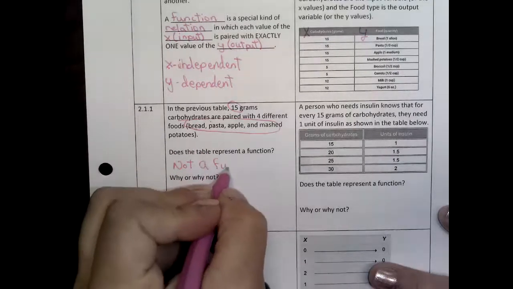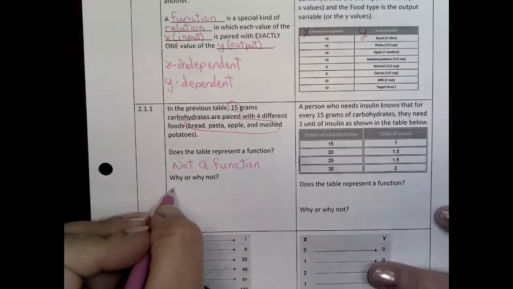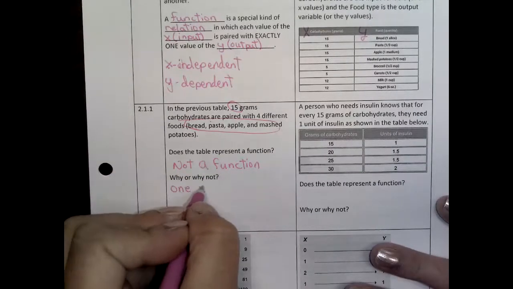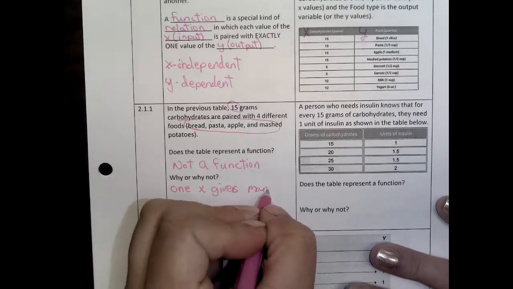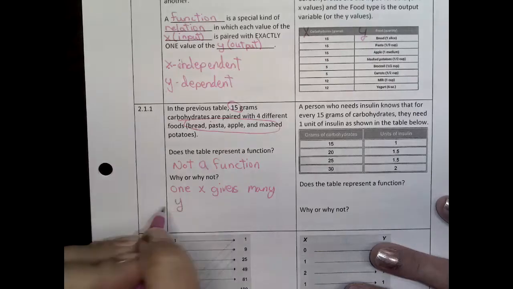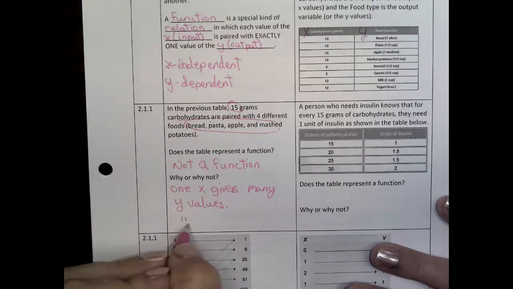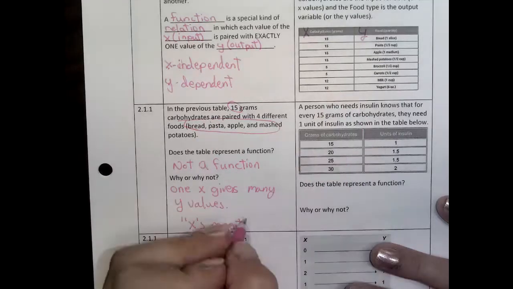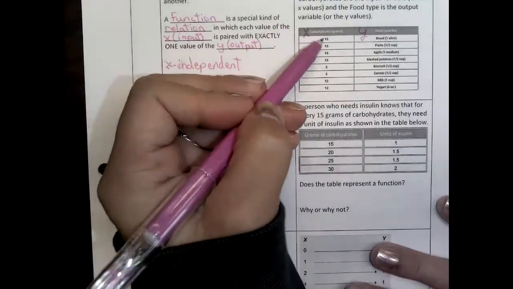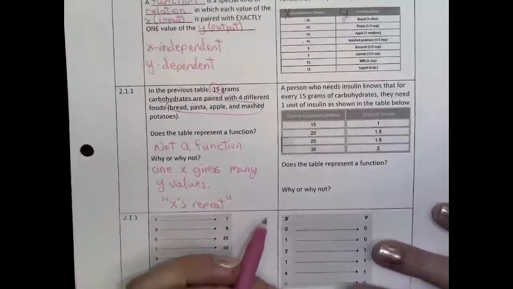Our reason would be: one x gives more than one y value. One way to say this is that x's repeat. If we look at a table like this one, you can see that the x repeats several different times.